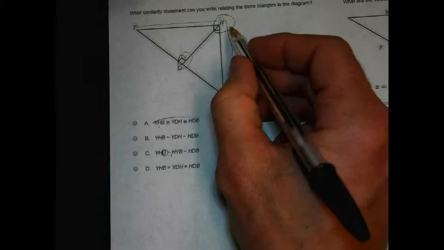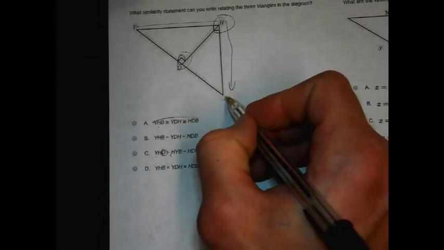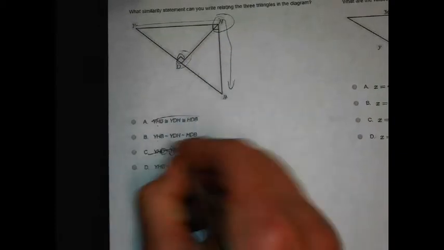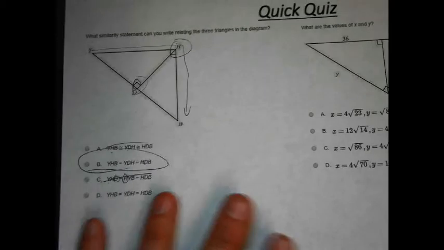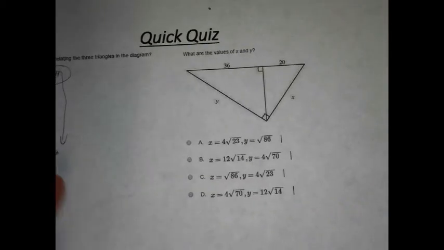HYB, nope, H is the 90-degree angle, so it's not that. Has to be B. B is our correct answer. So see how quickly we can do that. By the way, I haven't looked at these too much in advance. I'm just solving this as we go.